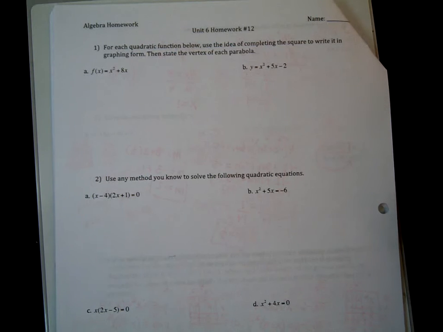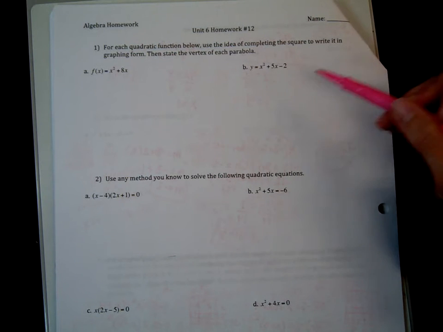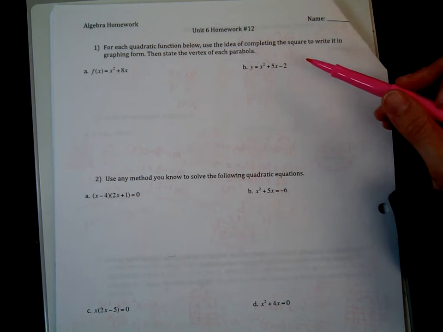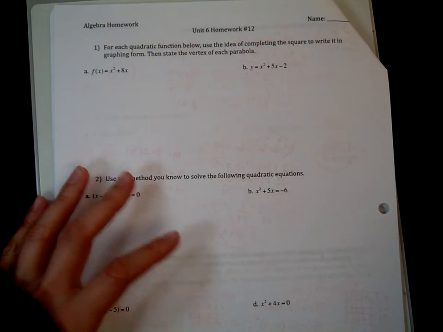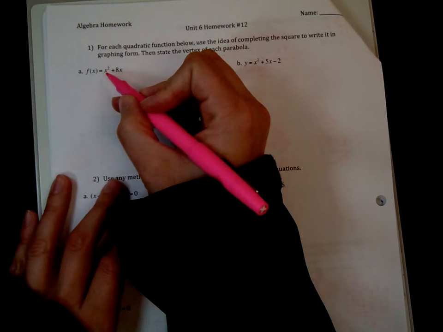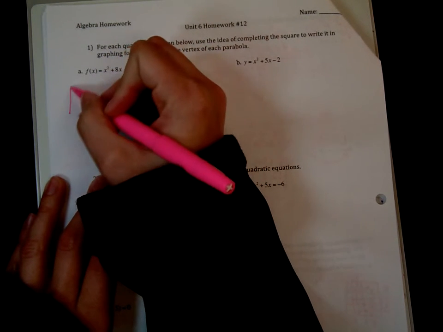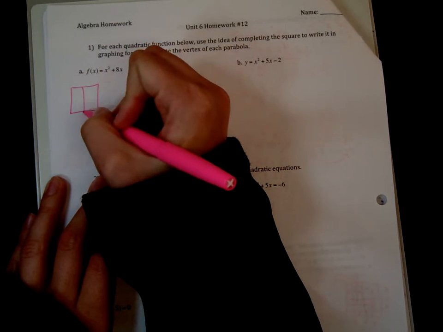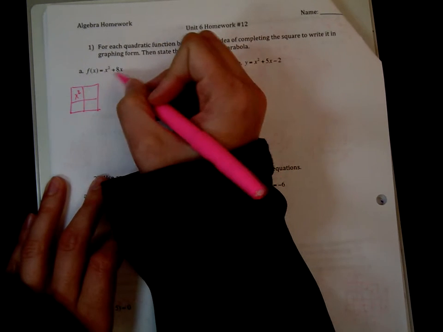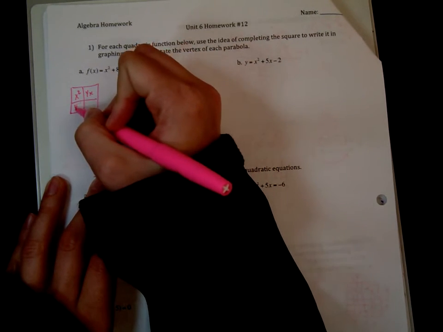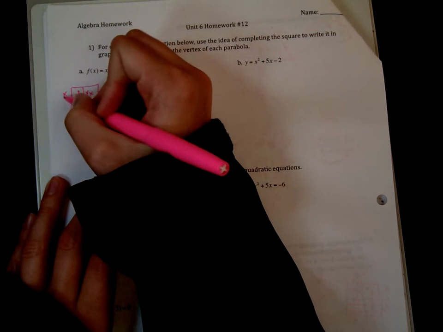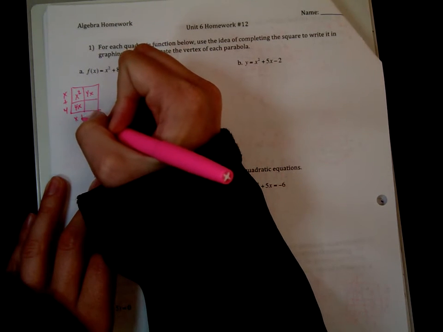For each quadratic function below, use the idea of completing the square to write it in graphing form, which is vertex form. Then state the vertex of each parabola. So here I've got x squared and 8 x's. So I know that my square is going to have to look like the x squared here. The 8 x's are going to be 4x and 4x. So this will be x plus 4 and x plus 4.